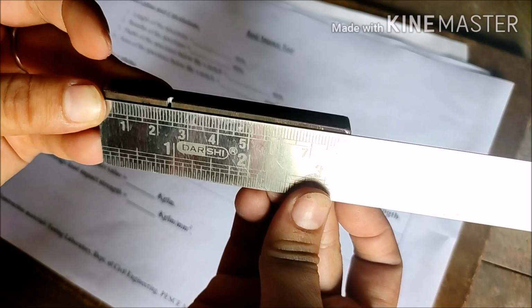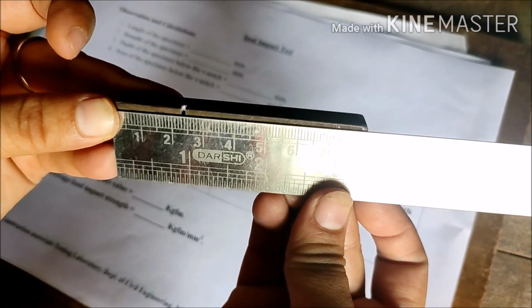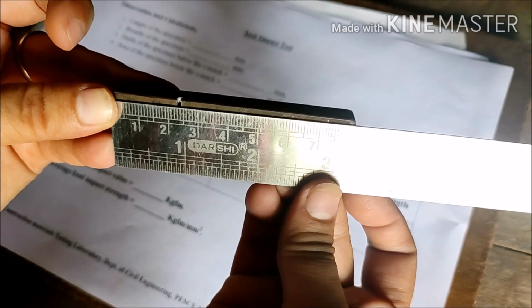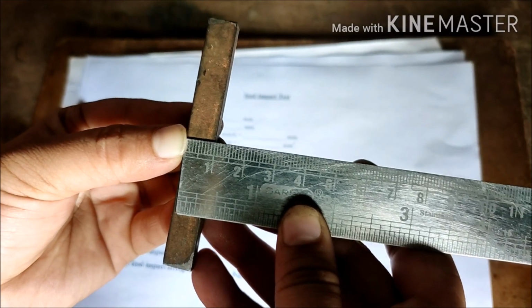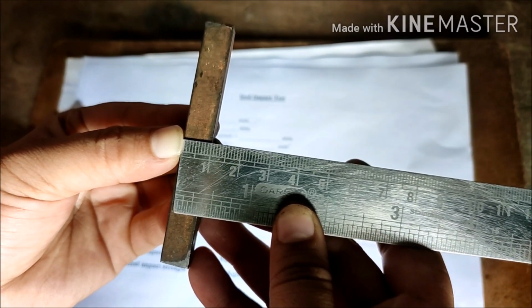Now let us take the measurements. First, let us note down what is the length of the specimen. Here length of the specimen is 81 mm. Breadth of the specimen is 9 mm. Depth of the specimen below the V notch is 8 mm.